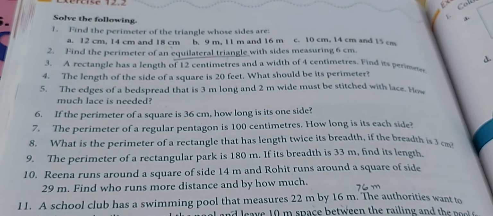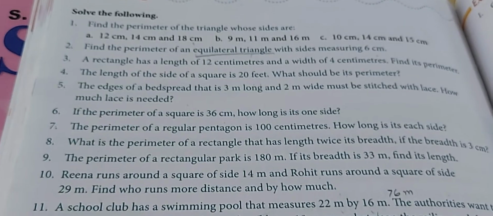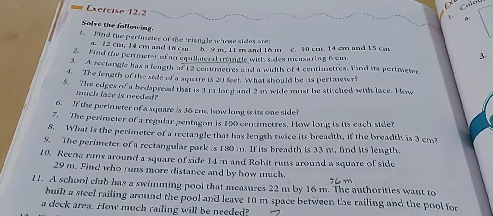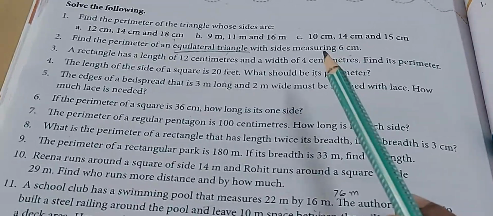Good afternoon, students. Today we are going to revise perimeter and area, and also do form and symmetry and patterns. So look at the first question here. Find the perimeter of the triangle whose sides are these.